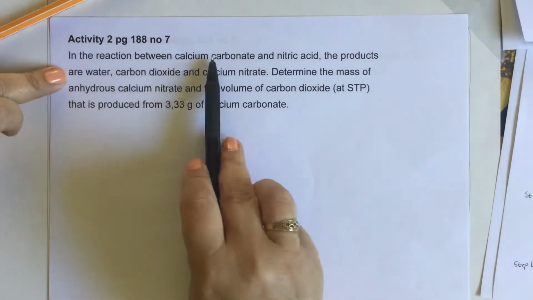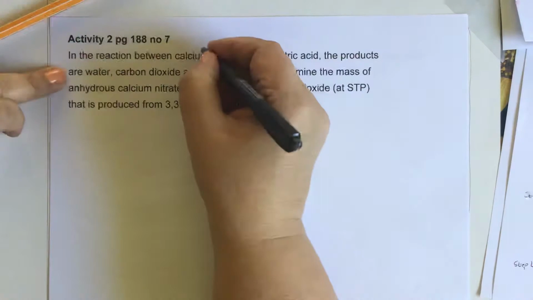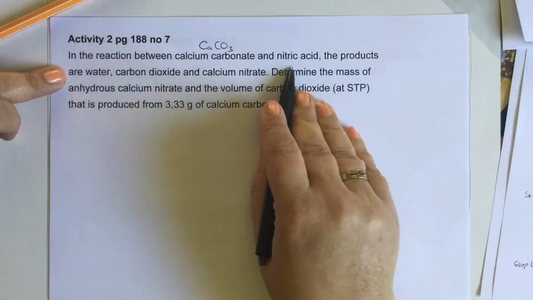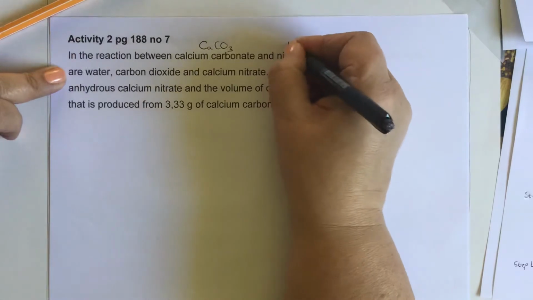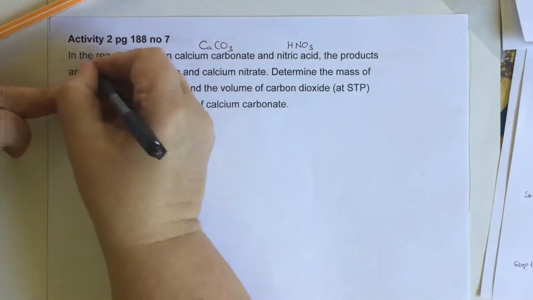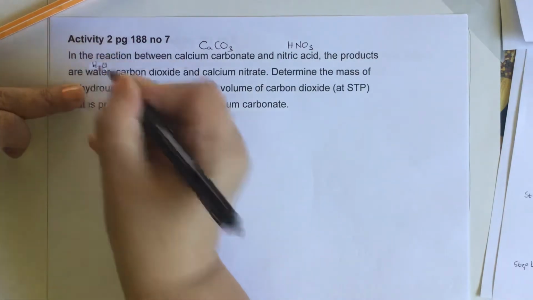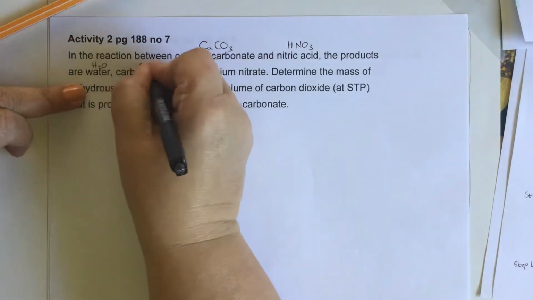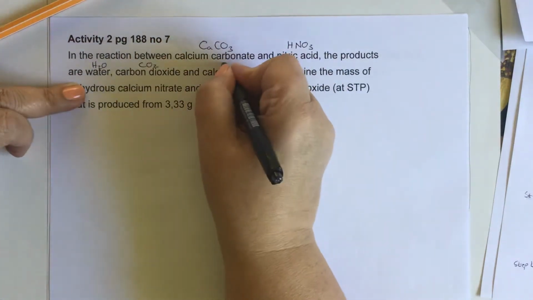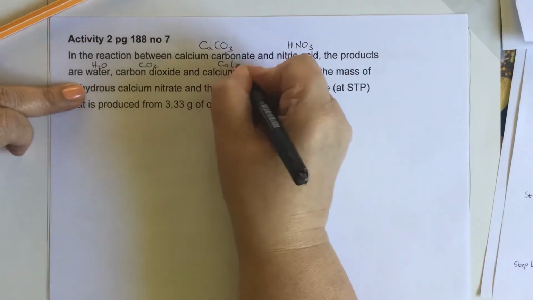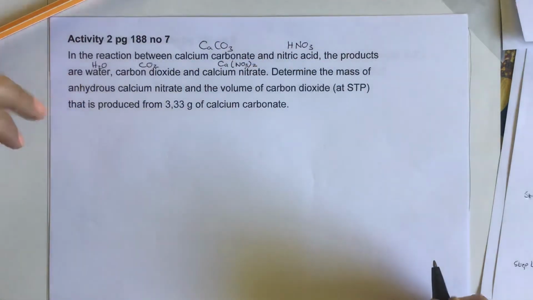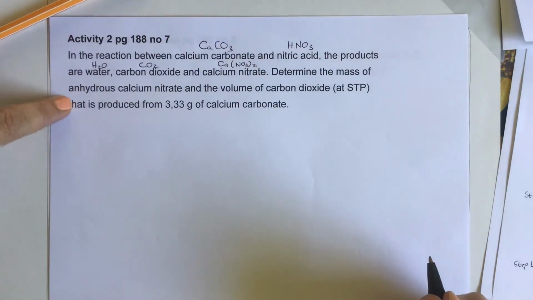In the reaction between calcium carbonate, CaCO3, with nitric acid, HNO3, the products are water, H2O, carbon dioxide, CO2, and calcium nitrate. Now, calcium nitrate is going to be Ca(NO3)2. Determine the mass of the anhydrous.